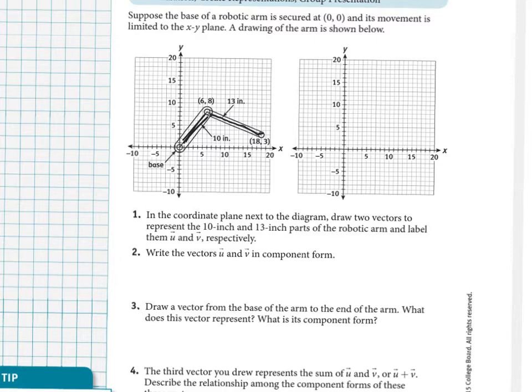When we switch this over and draw this graph, or put this in terms of vectors, the tail would be at 0, 0, and the head at 6, 8. Then the next piece, the one you draw next, starts right there. So from 6, 8 to 18, 3 is the next vector. We call this tip to tail.